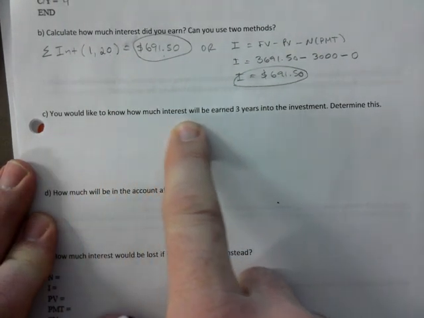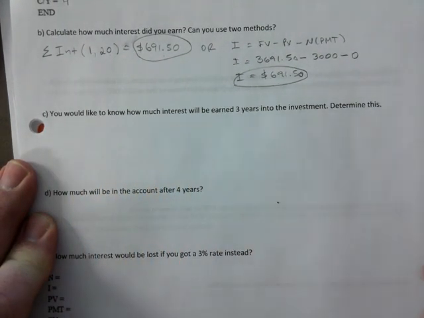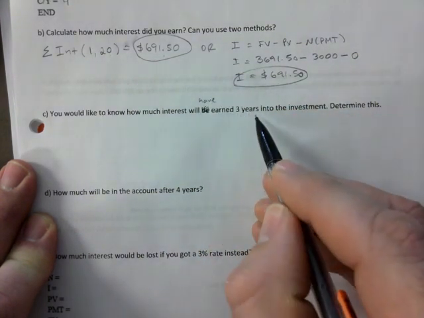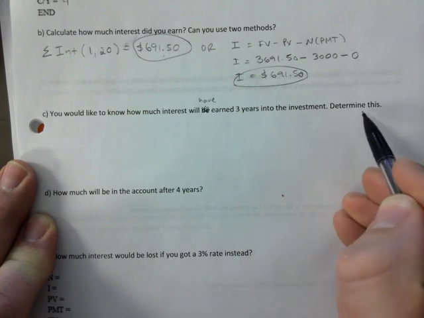You'd like to know how much interest you will have earned. My bad. Have earned 3 years into the investment. Determine this.